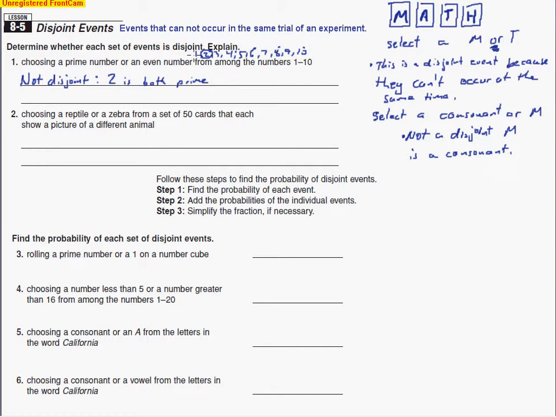For instance, 1 is not prime because 1 only has the factor of 1. Itself is 1, so that's not prime. It has to have 2 factors, 1 and the number itself. So 2 is both prime and even. And we cannot have a disjoint event if the two events can occur at the same time. They can't both be the same thing. So this is not disjoint because 2 is both prime and even.